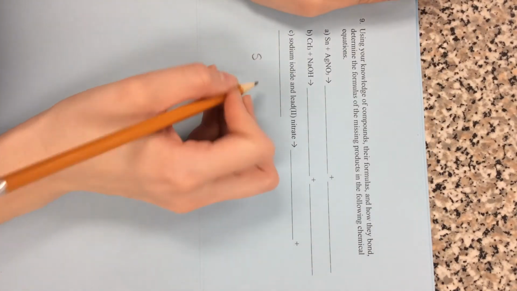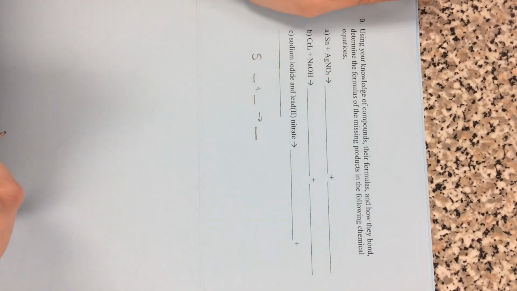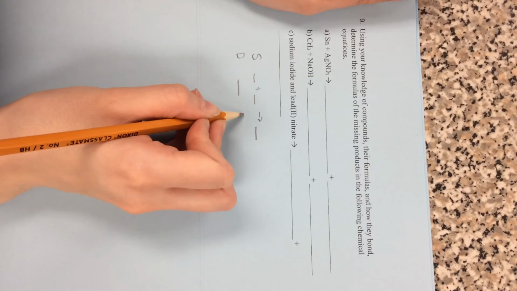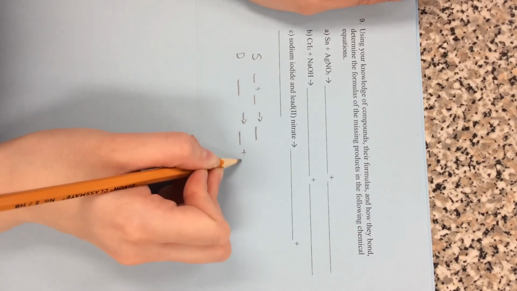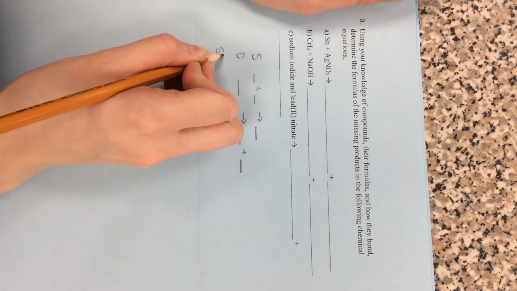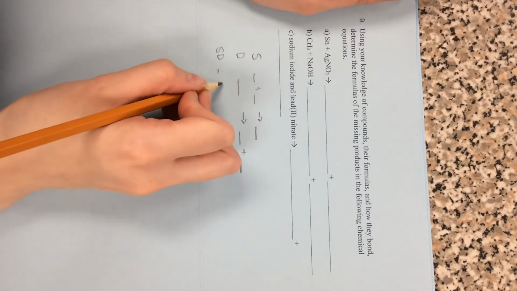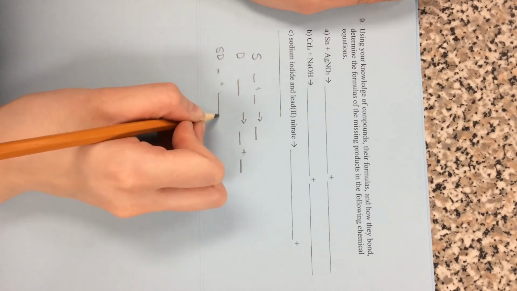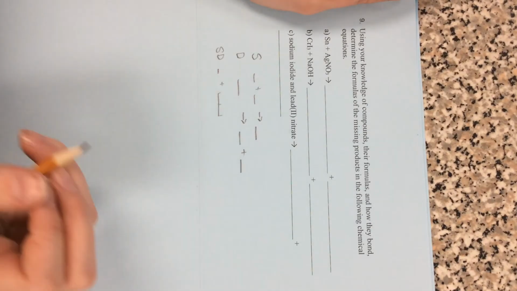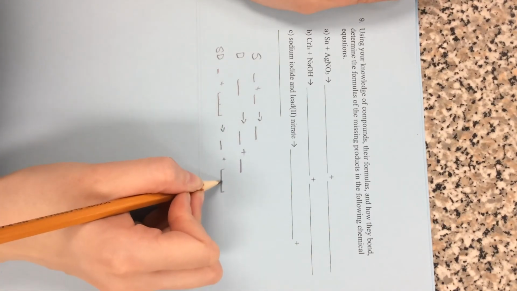You have 5 different options. It can be synthesis, where usually 2 things come together to make 1. It could be decomposition, where 1 thing breaks down to make 2 things. It could be single displacement, where you have a single element, that's why it's a little tiny line, plus a compound, so that's 2 things put together, and it's going to give you a new single element and a new compound.